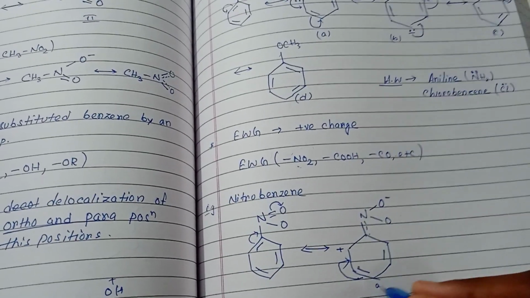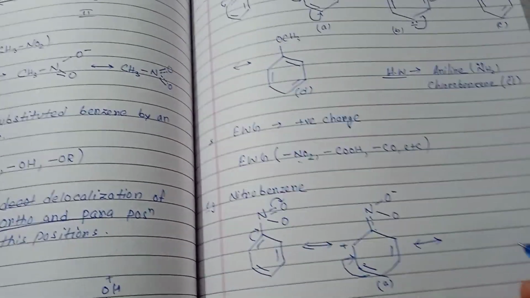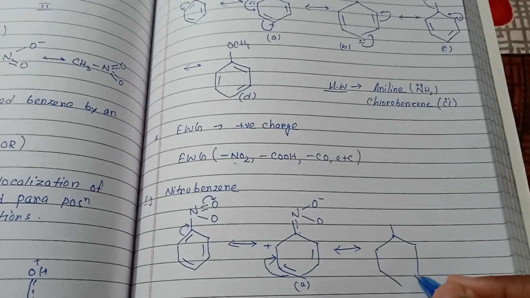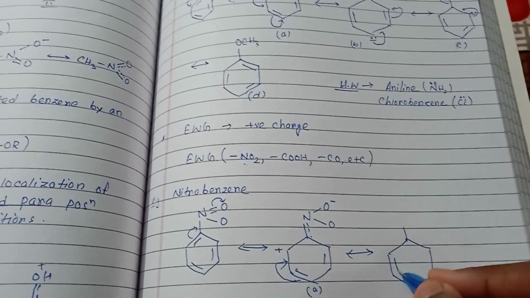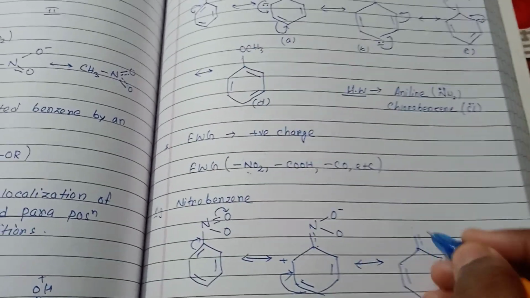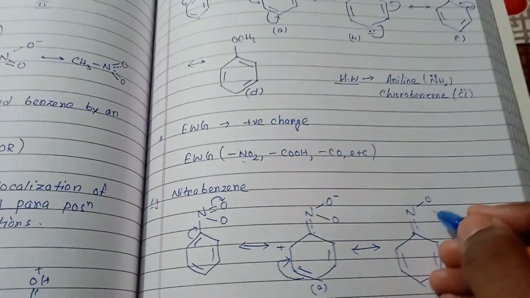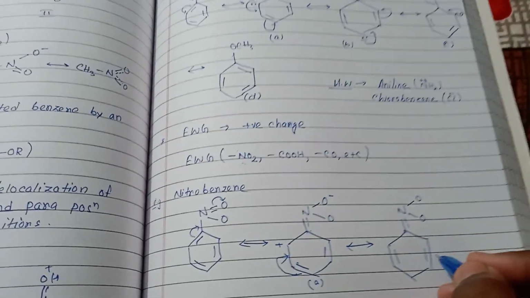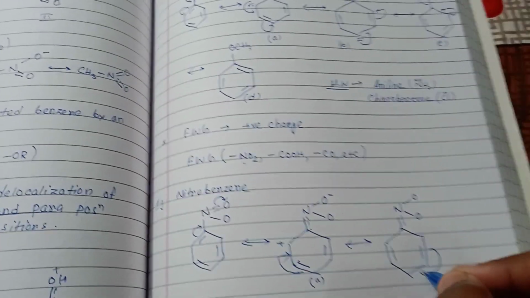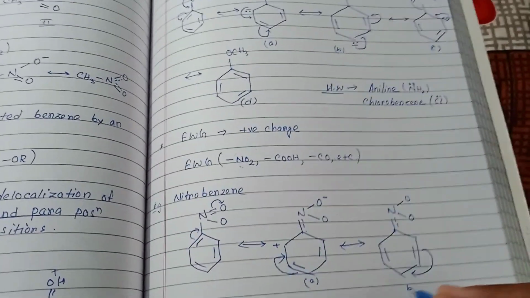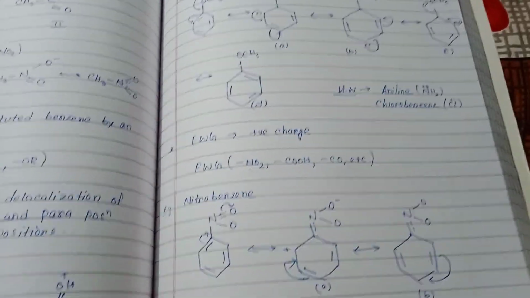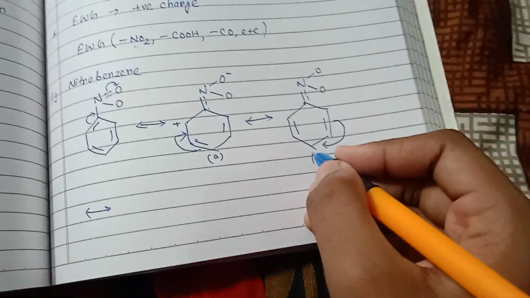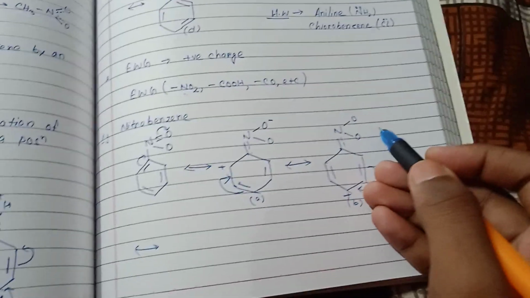Okay, that's the first resonating structure. Then the second one, make again the benzene ring. Now the bond will come here and here only, with a partial double bond with N and O. Okay, the bond will come from here to here only. That's our second structure. And the third one, the plus sign will come at the para position and the minus sign will disappear from here.